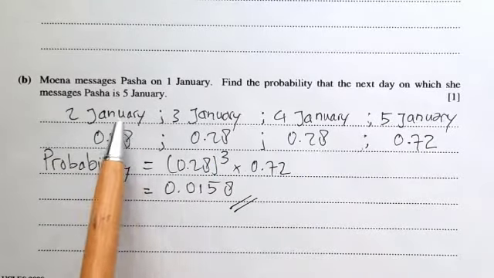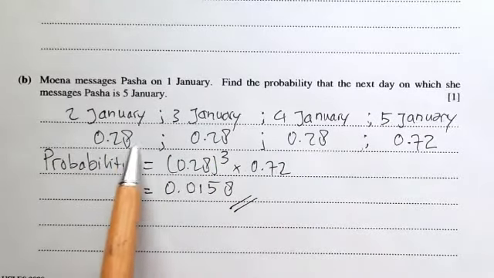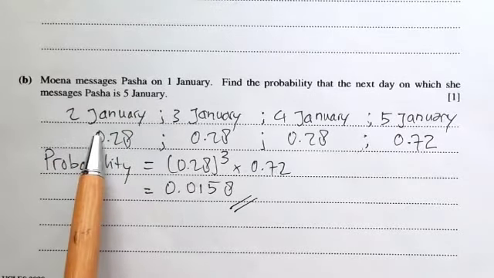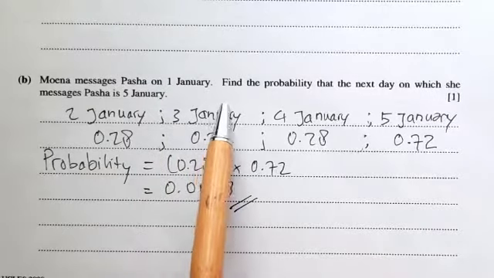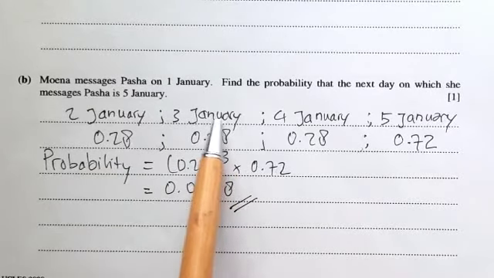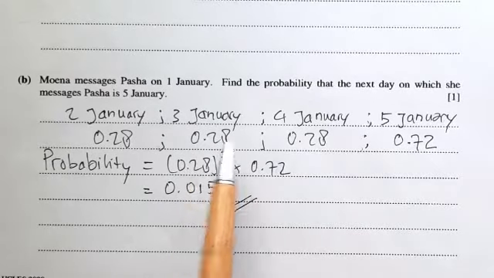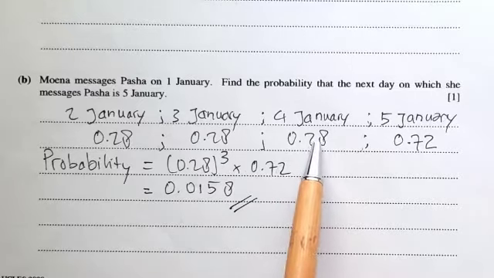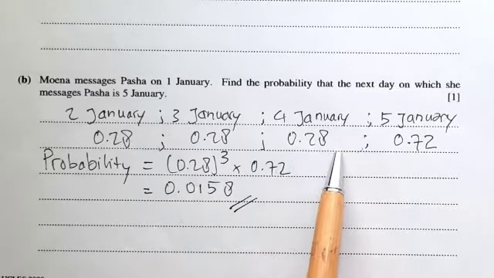On 2 January there is no message, thus the probability is 1 minus 0.72, that is 0.28. 3 January also no message, thus 0.28. 4 January also no message, thus 0.28.